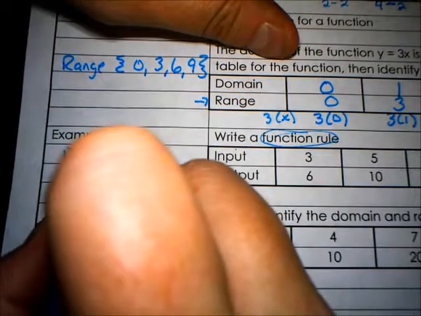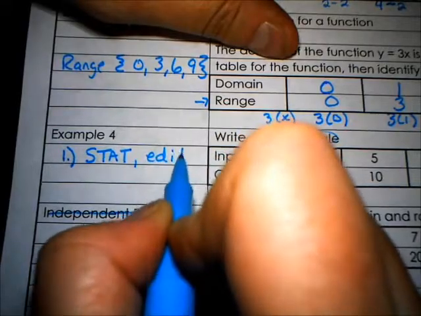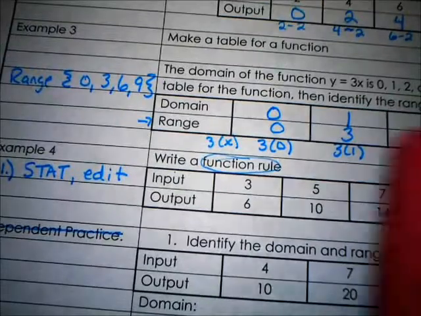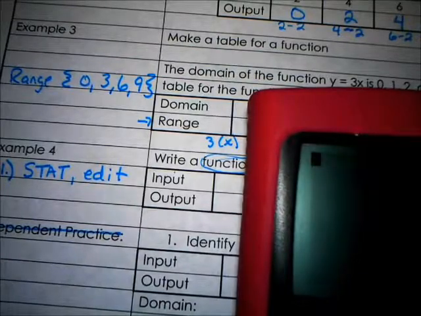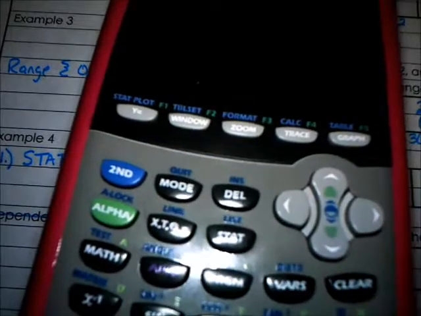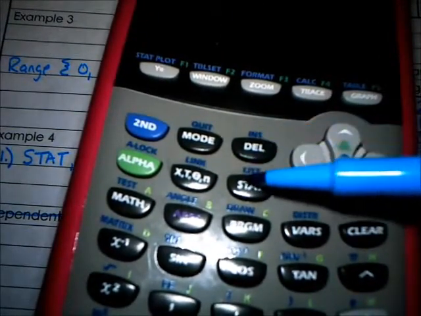Step number 1, we're going to hit the stat button and edit. So if I get my calculator, turn it on and clear everything, the stat button is located right there. It's below the delete.